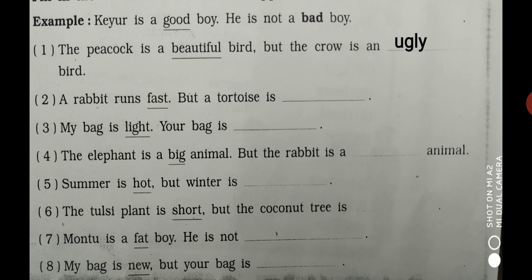So let's start from number 2. A rabbit runs fast, but a tortoise is dash. What is the underlined word here? Fast. And what is the opposite of fast? Do you know? Yes. It is slow. So the answer will be slow. The next sentence. My bag is light. Your bag is dash.